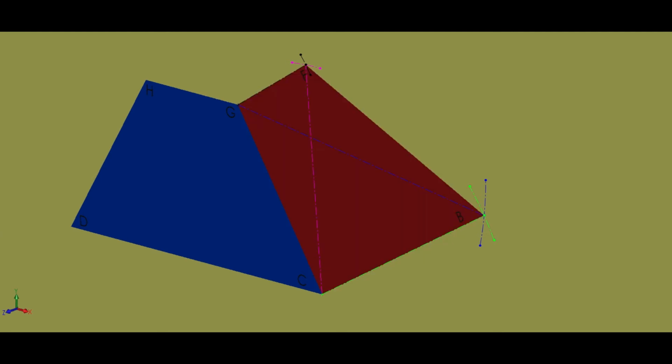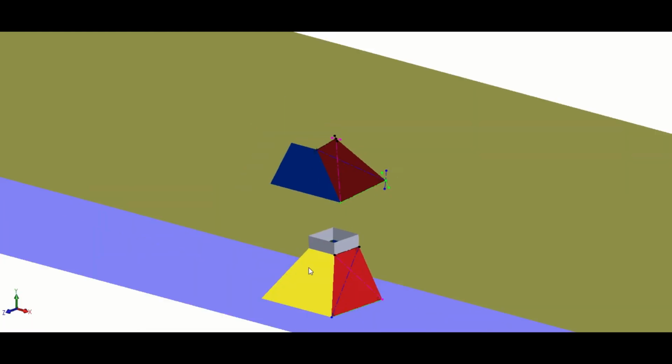I have point G and F. I have point C and B. That means I have a red surface. And there we have it. Now, we keep working out along. After the red surface comes, what have I? Yellow surface. So the yellow surface is going to be tied on here at point F and at point B.